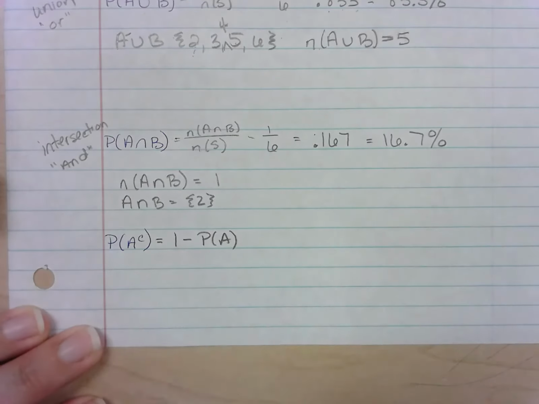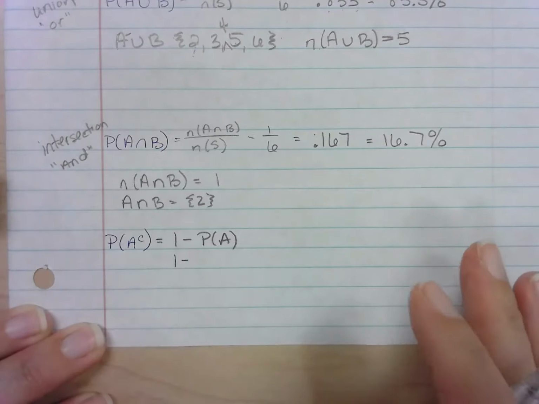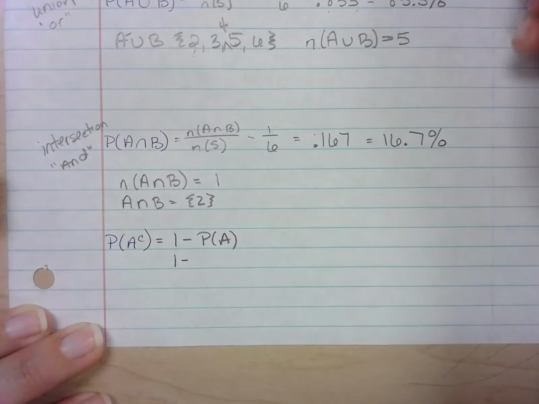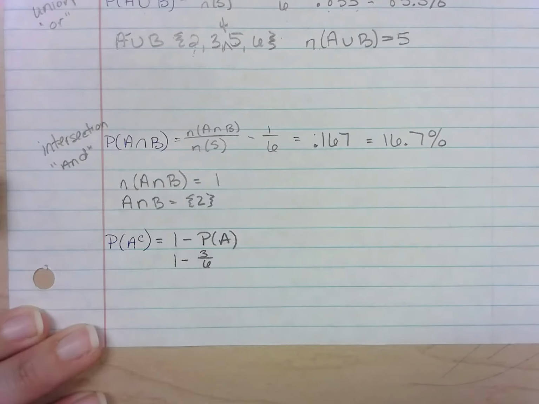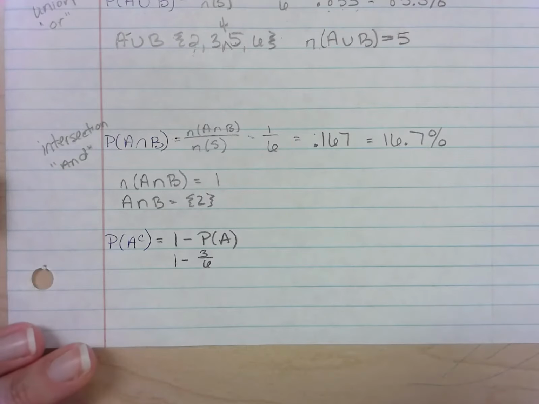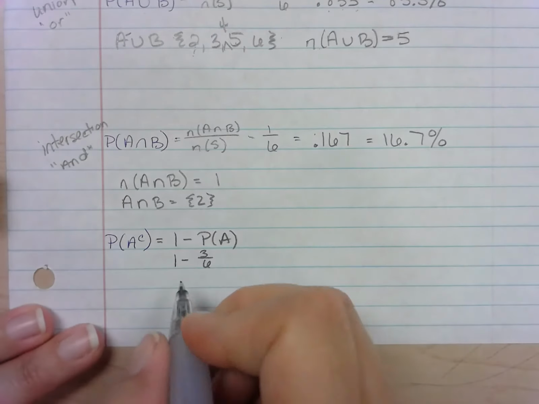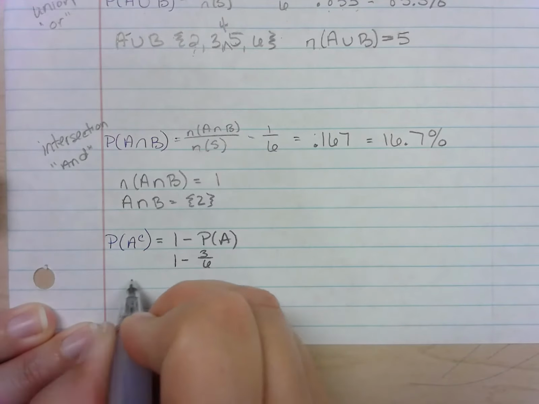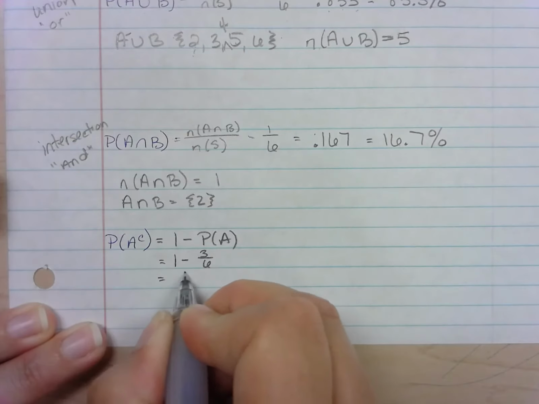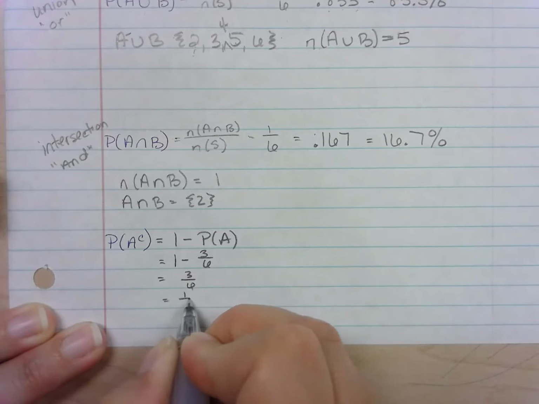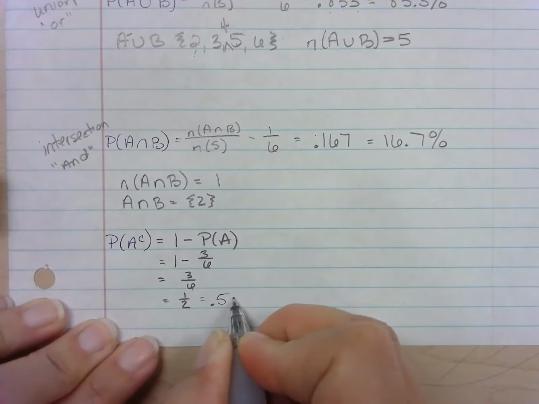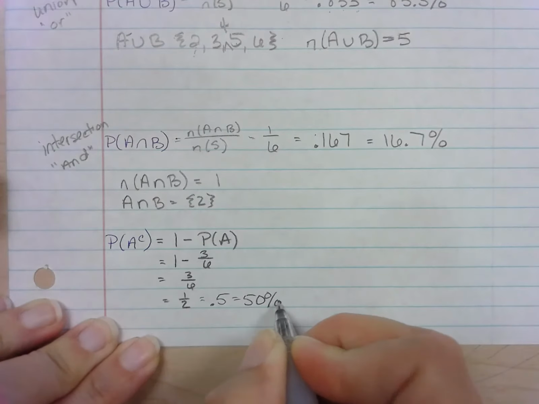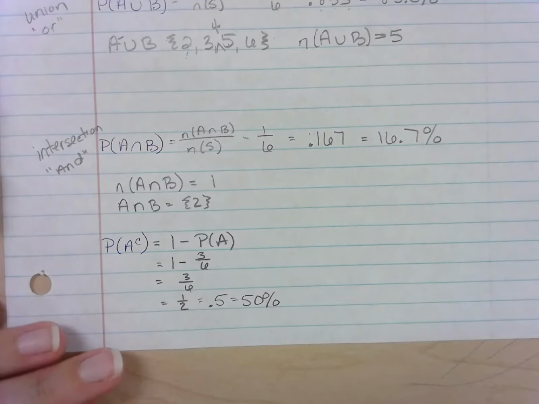So if we take that 1 and we subtract the probability of A, remember if we go all the way back up here, we have that the probability of A is 3 over 6. So let's do it as a fraction, because we don't want to do decimals and get weird numbers. So 1 minus 3/6 is 3 over 6, which is the same as 1/2, which is the same as 0.5, which is the same as 50% when we're doing probabilities.